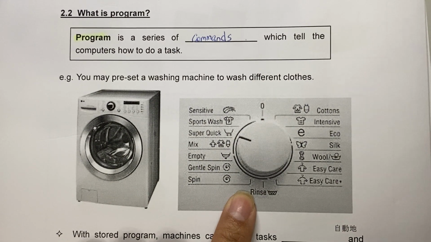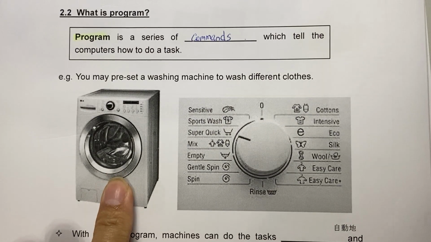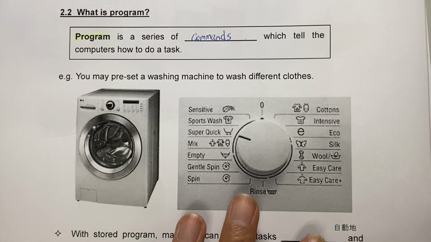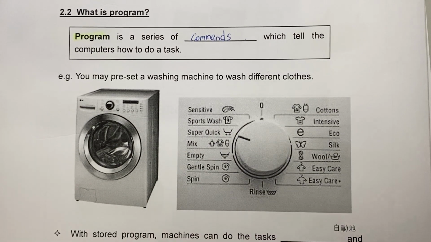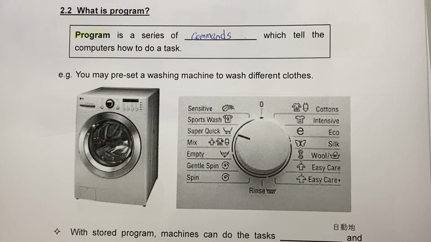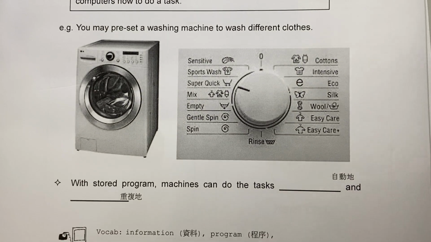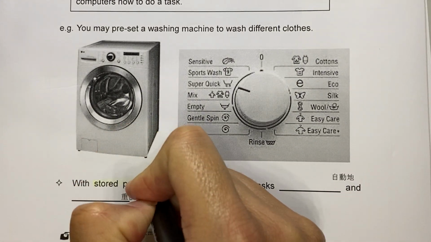It has a lot of programs in this machine. So you have different programs to handle different kinds of clothes. If the programs or the software are stored in the home appliances, we call that a stored program. But you do not need a computer.